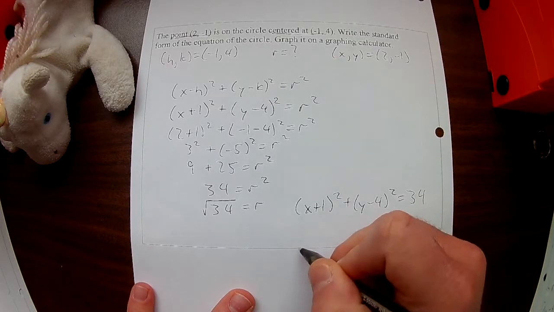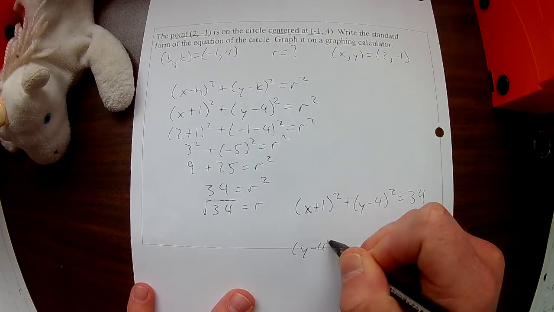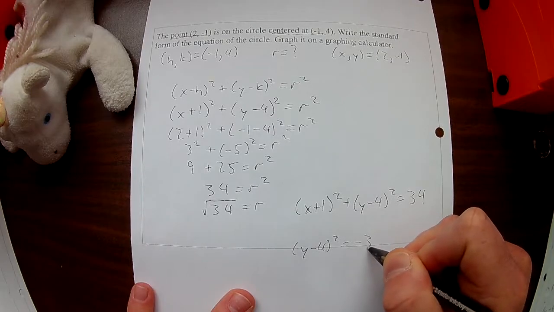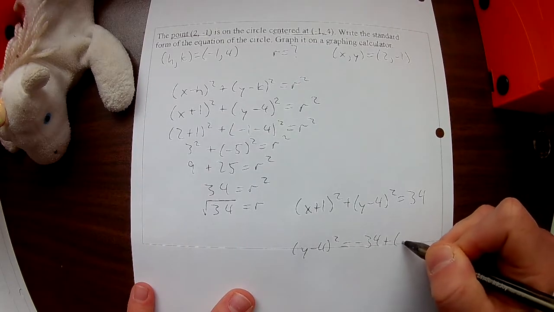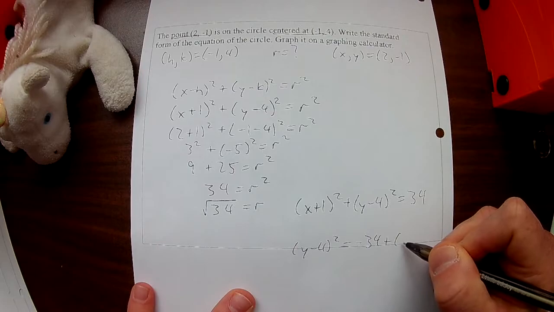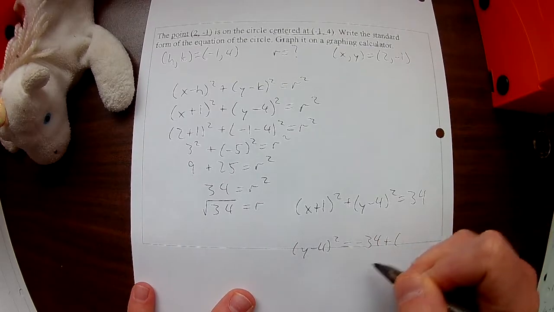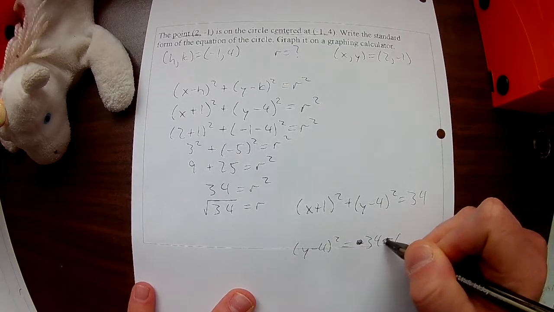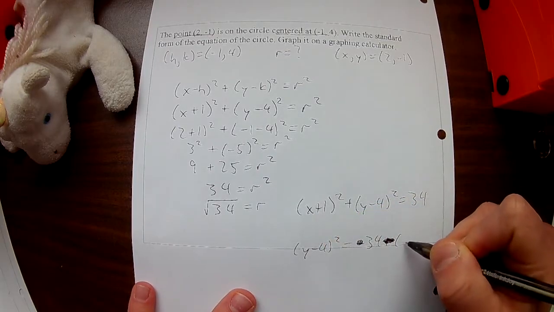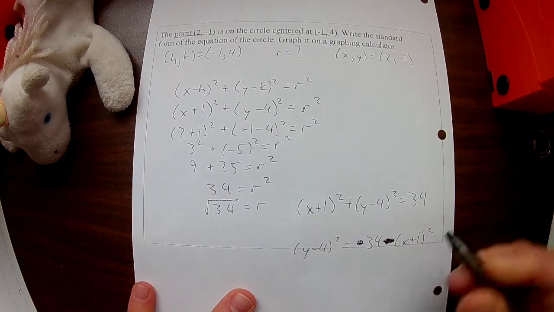You'd have, let's see, (y minus 4) squared is equal to negative 34 plus, no, what am I doing? 34 minus, subtract that to both sides, (x plus 1) squared.